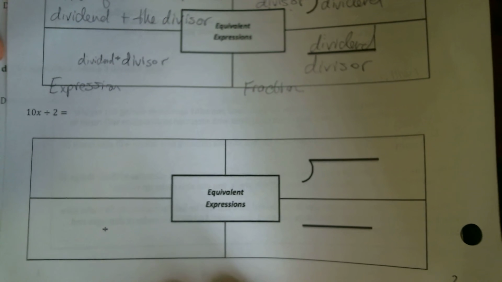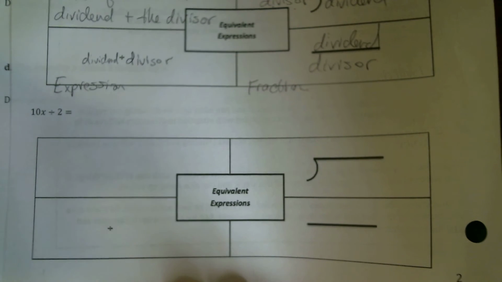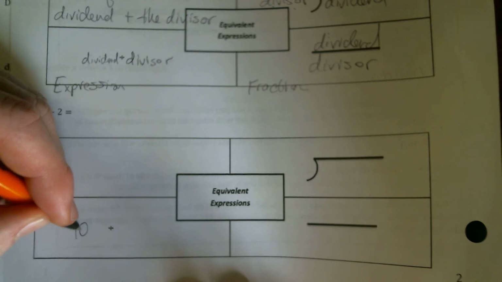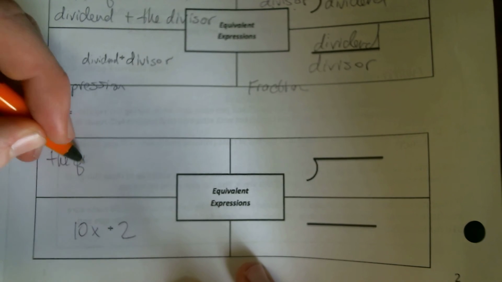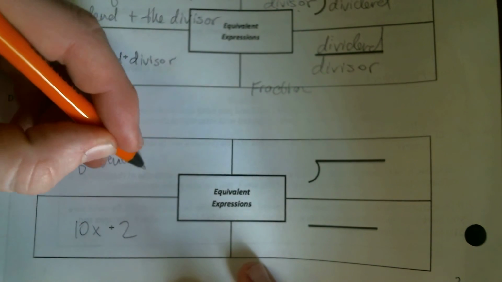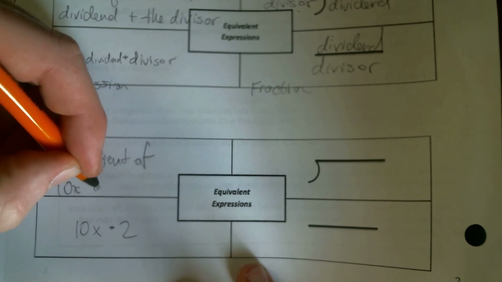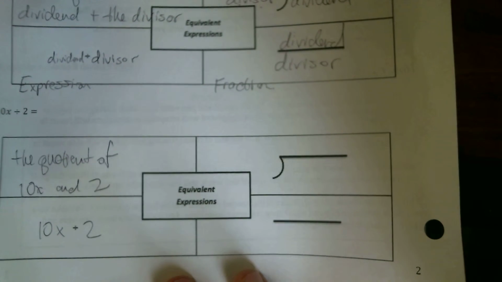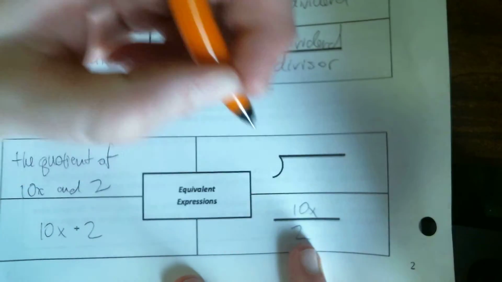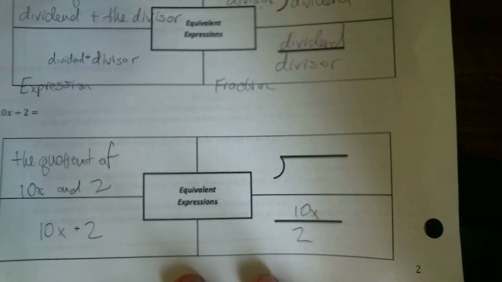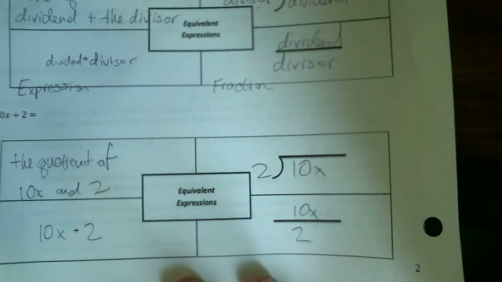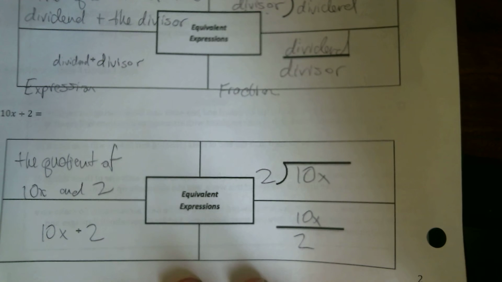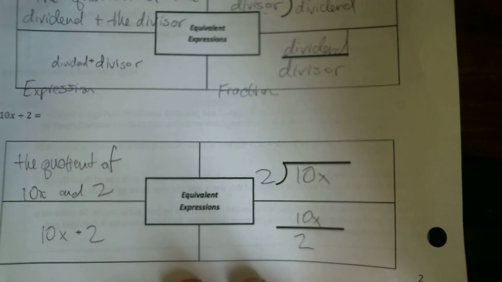All right, so if you've shown integrity the way you need to, hopefully you've paused and figured things out. It says 10x divided by 2. Well, we can copy that down right here, 10x divided by 2. And so let's see, that's the quotient. The quotient of 10x and 2. Or if I look at it as a fraction, that means 10x must go on top since it's my dividend, and 2 must go on the bottom. And in my old school way, 10x must go inside, 2 must go on the outside, 2 divided into 10x. Good, so rewind, pause, go back if you need to get any questions answered. And then let's just go ahead and step into the problem set together.